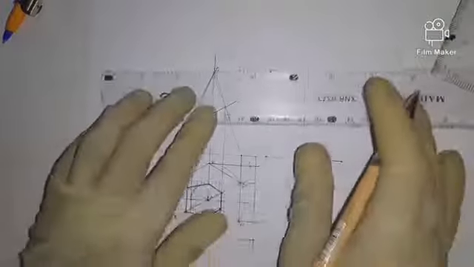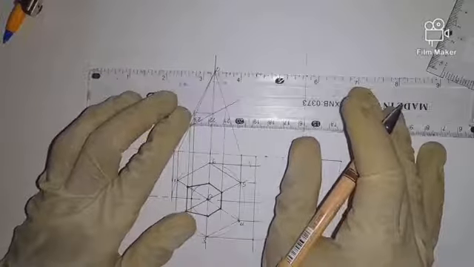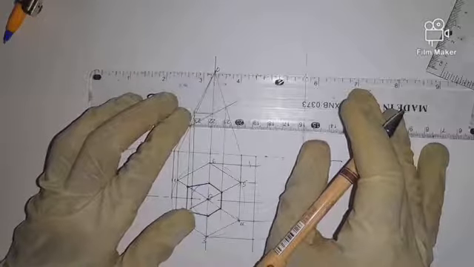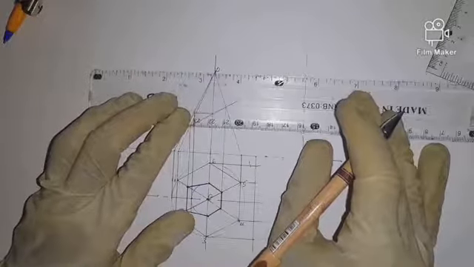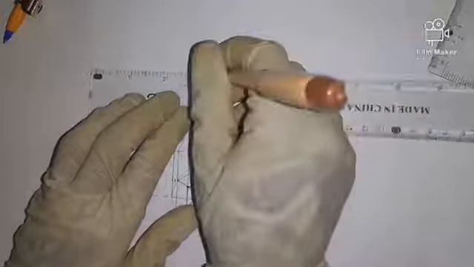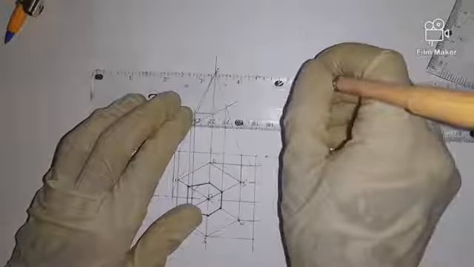Now we bring this point 0, project it here. So we are going to join from here to here.